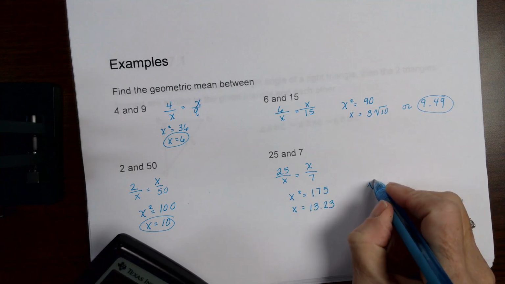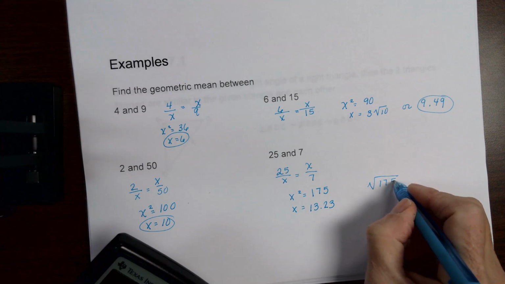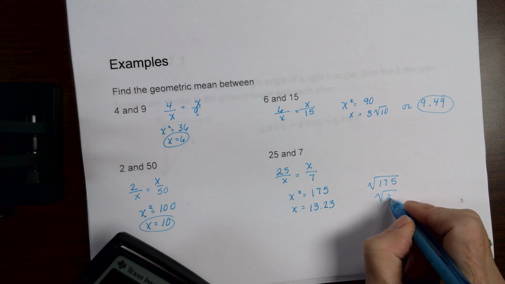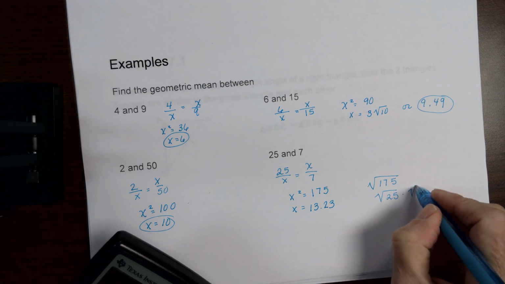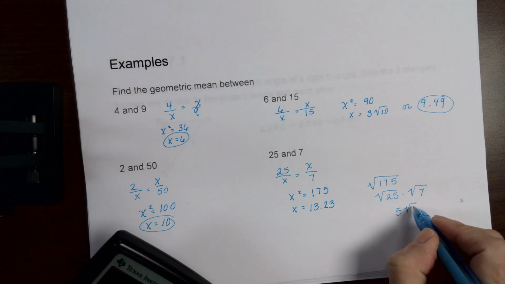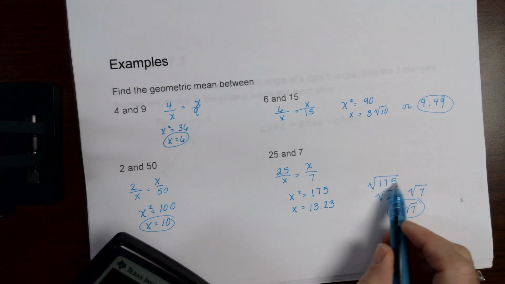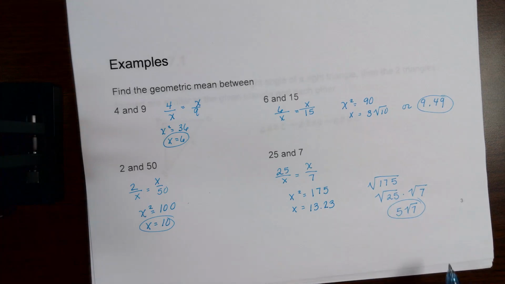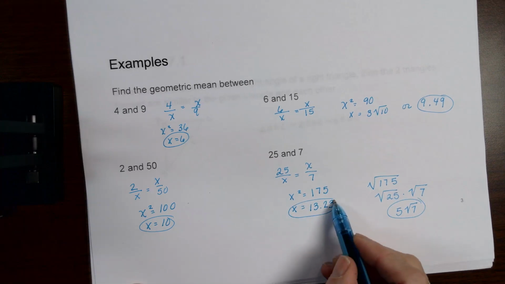I hope y'all remember how to do that. So that's 175, which means that's the square root of 25 times the square root of 7, which is 5 times the square root of 7. If you remember right, you're looking for the numbers that you can take a whole square root of. Either one of those answers is acceptable.